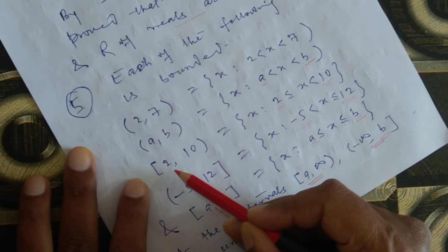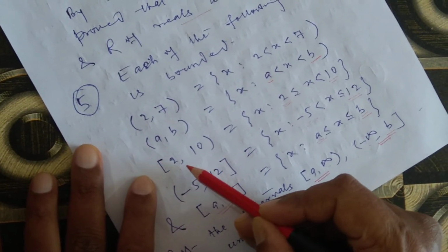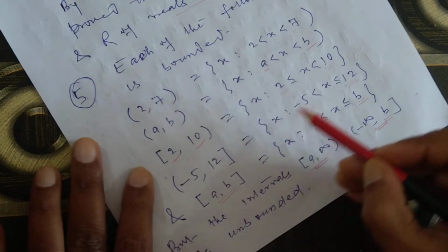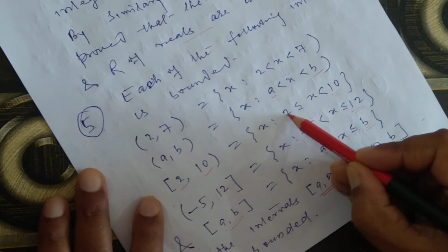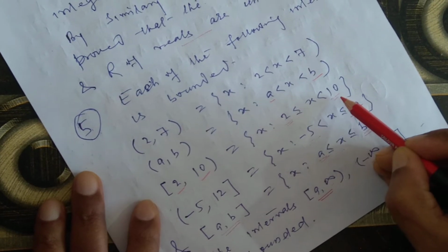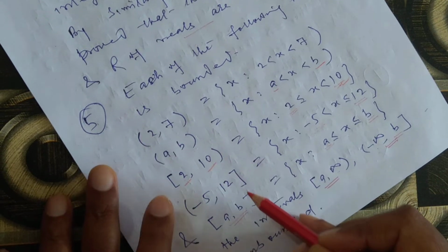Similarly, the semi-closed or semi-open interval which is closed at 2 and open at 10 is bounded, whose GLB is 2, which is a member of the set, and its LUB is 10, which is not a member of the set.